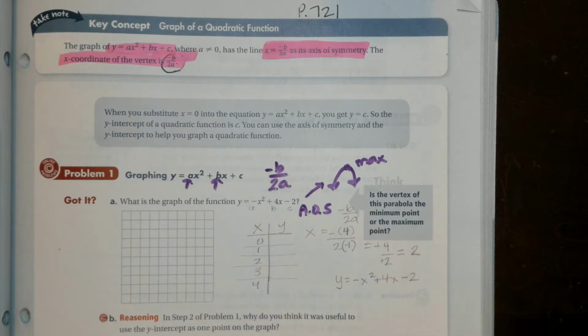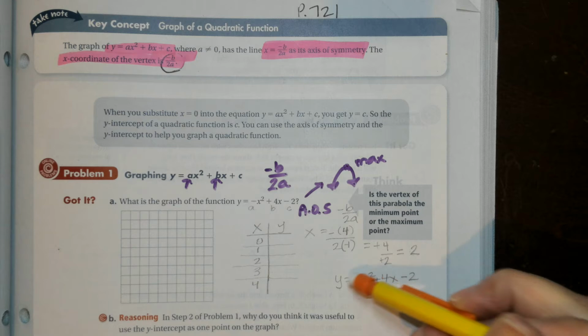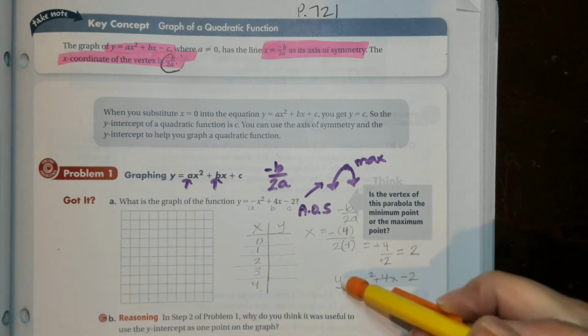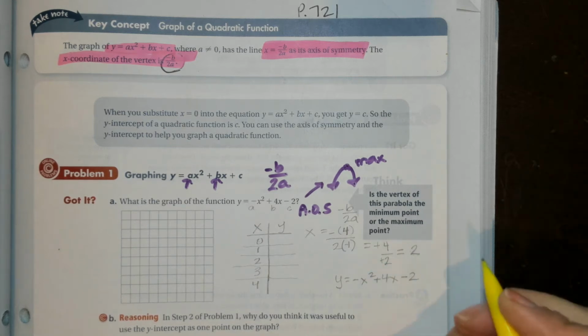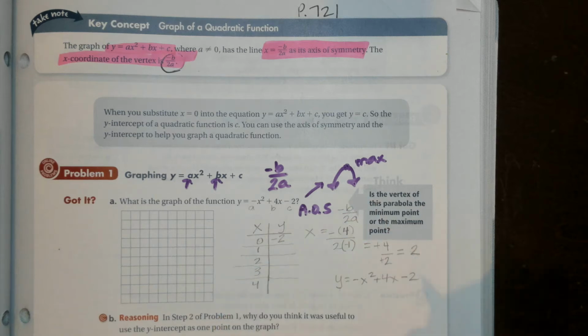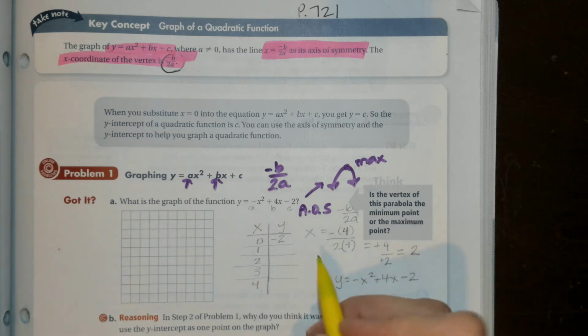I'm going to do 0 mentally. If I plug in 0, 0 squared is 0. 4 times 0 is 0. So all that is 0 minus 2. So that would be negative 2. All right. And then I'm going to plug in 1.